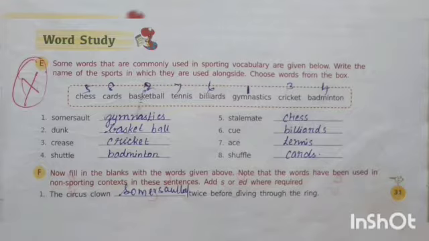In Roman letter F, you have to use the non-sporting meanings and fill in the blanks in the non-sporting context. That is, in Roman letter F, you should not consider the meaning of these words in sports. They will have other meanings, right? Those meanings should be considered in Roman letter F. But in Roman letter E, you have to consider only the meanings which are related to sports.